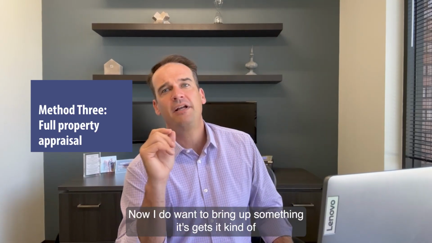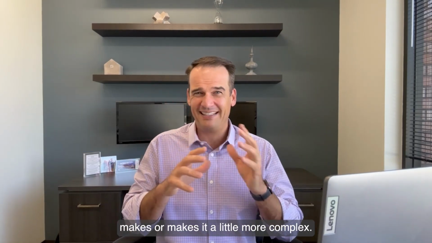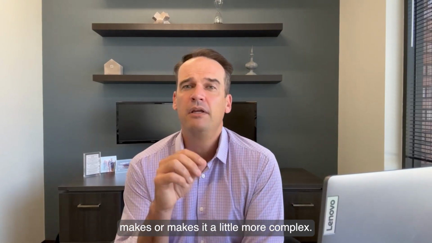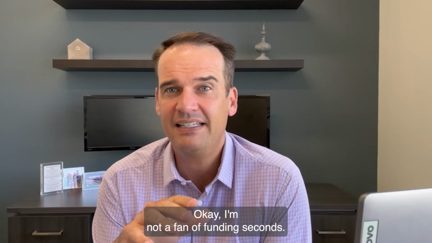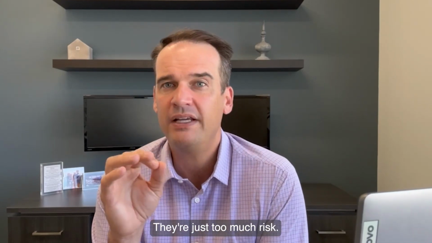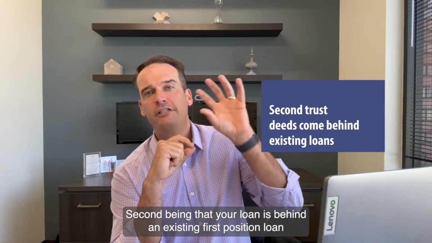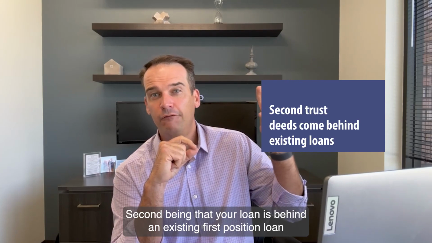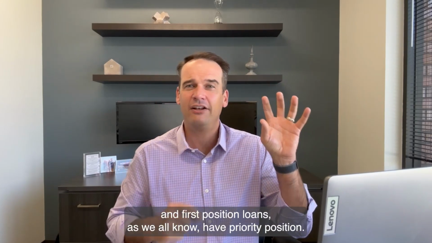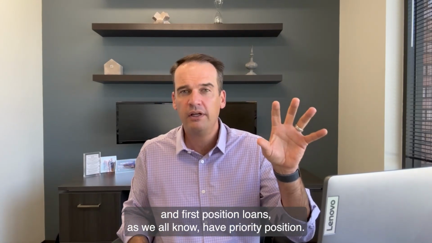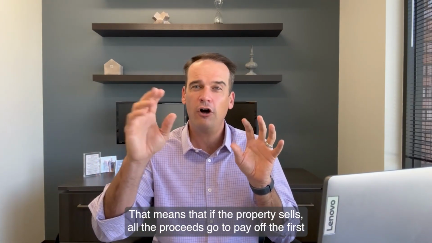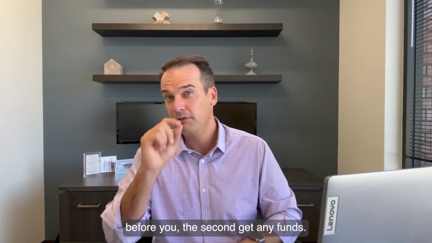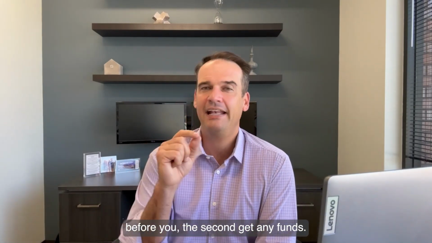Now, I do want to bring up something that makes it a little more complex. I talk about funding seconds. Okay, I'm not a fan of funding seconds. They're just too much risk. Seconds means that your loan is behind an existing first position loan, and first position loans, as we all know, have priority position. That means that if the property sells, all the proceeds go to pay off the first before you, the second, get any funds.